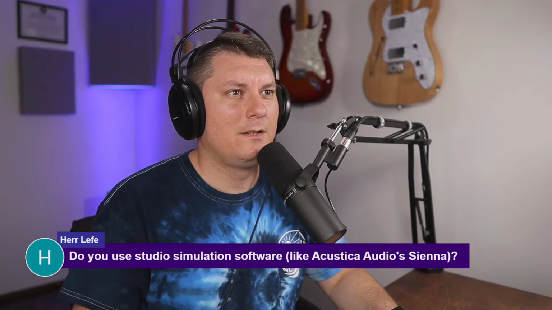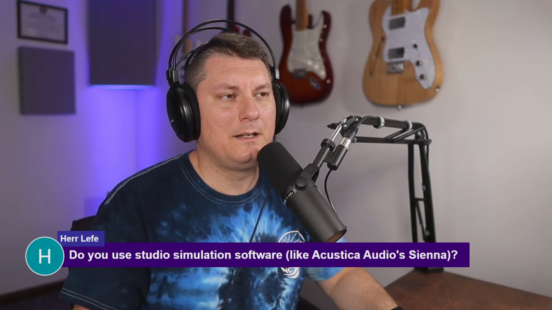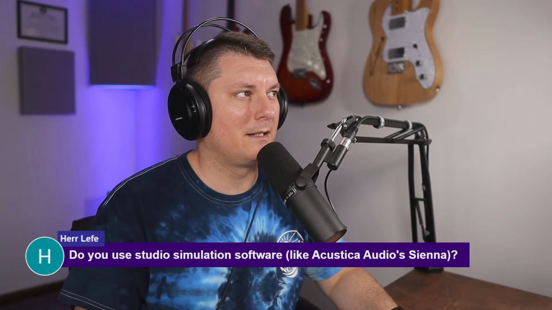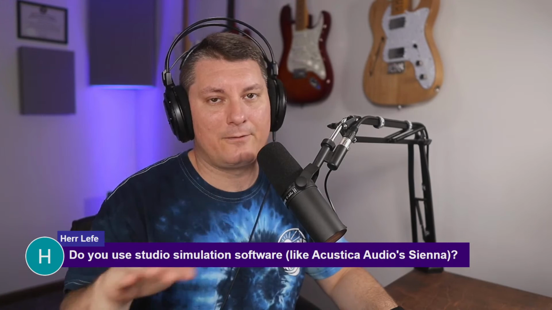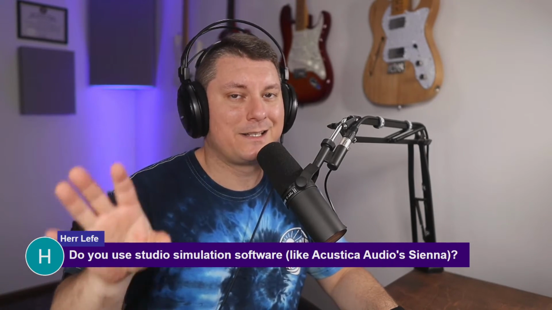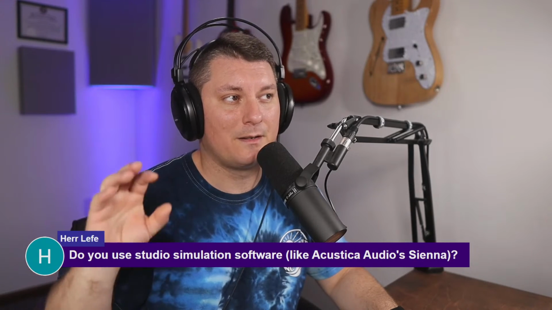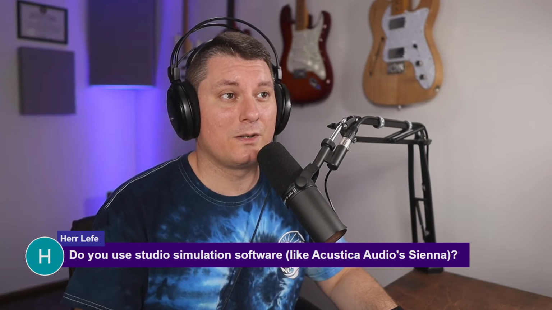Do you use studio simulation software like Acoustica or Audio Sienna? No, but I do use SonarWorks, which is kind of the same thing. It just basically tunes your speakers and your headphones to a flat frequency response. So rather than making it sound like you're in another studio, it gives you a flat frequency response to make sure that you're sounding like it's supposed to coming out of your speakers or into your headphones.